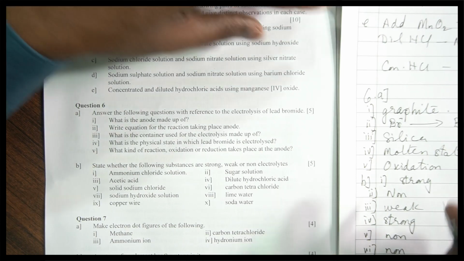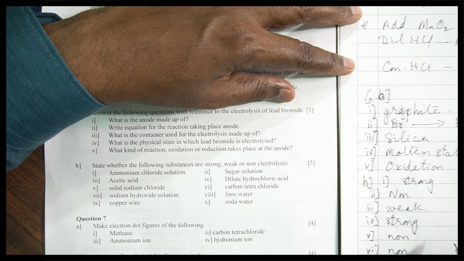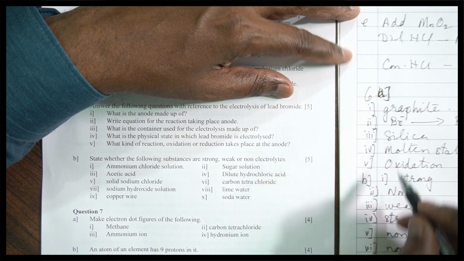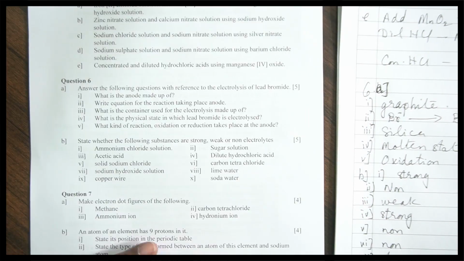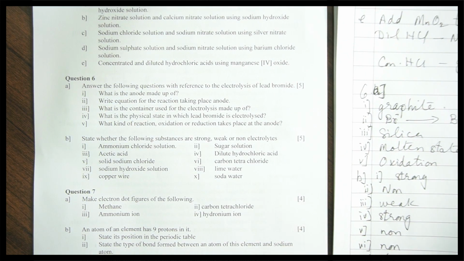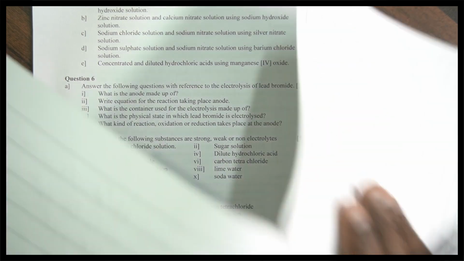Oh, I'm sorry, this is part B. Now, part A and part B, both are done. Here is part A. After this, part B, you have all this. There are 10 parts, half a mark each, so it is 5 and this is 5, 10. Yes. So question 6 is done. Now we have question 7.